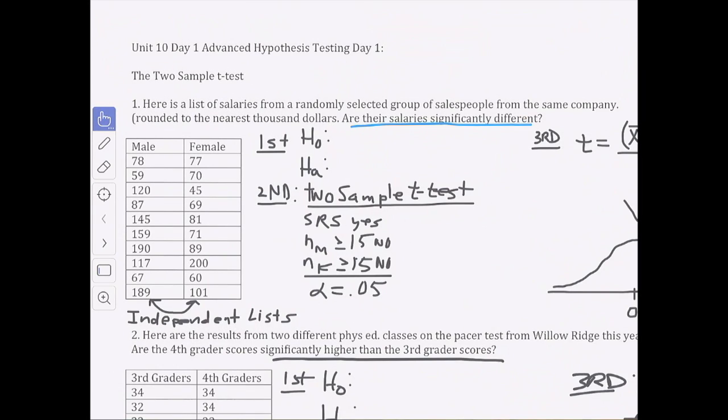In this video, I will be introducing you to the two-sample t-test. There are two examples we're going to work through, and let's dive into our first example.